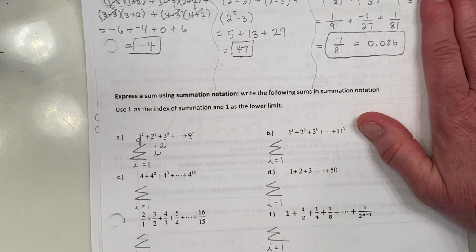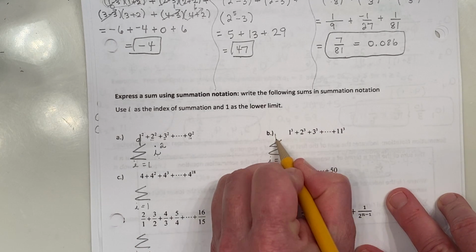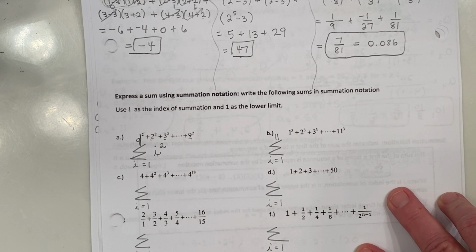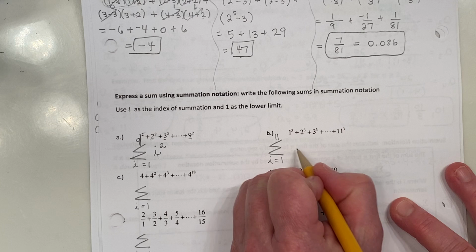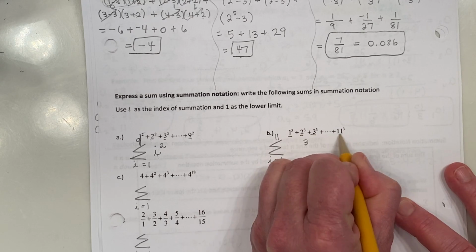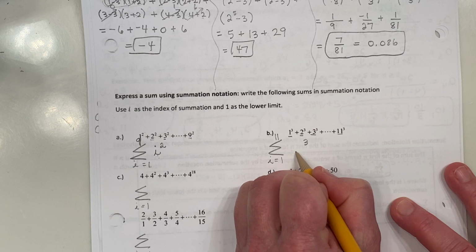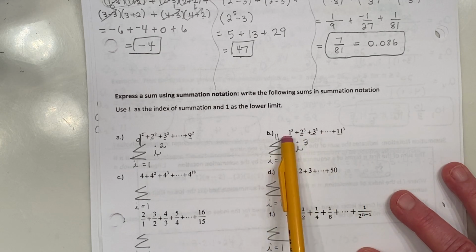All right, so let's try B. Looks like I'm adding 11 terms, so I'm going to put 11 up here as my upper limit. Okay, the exponent's not changing. That's a cube, but the base of that exponential term is, so I would let that be I cubed. Again, you could test by expanding to make sure that your formula is correct that generates those terms.